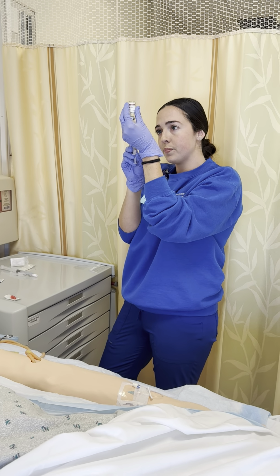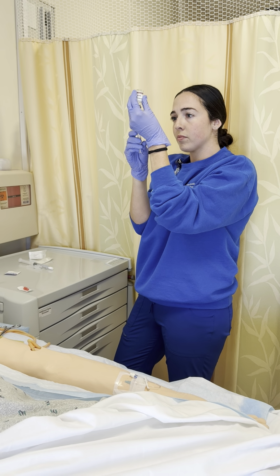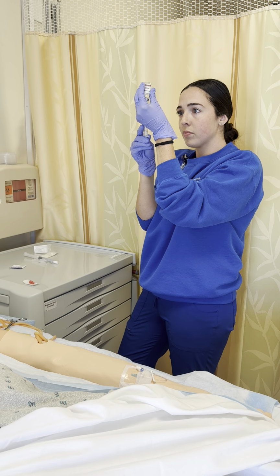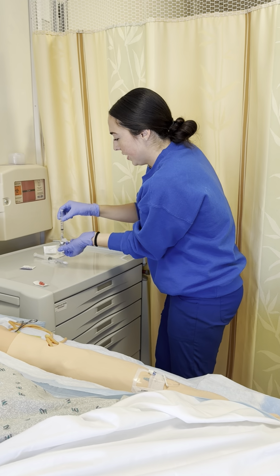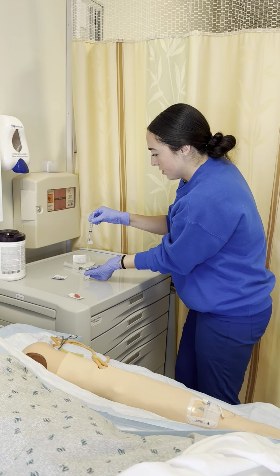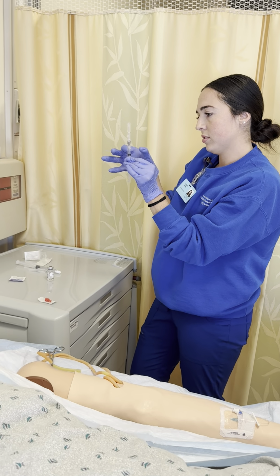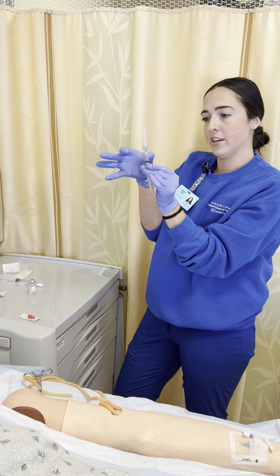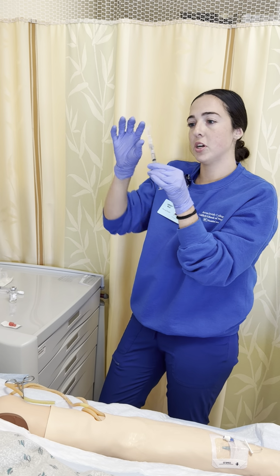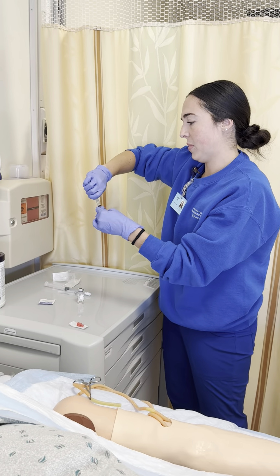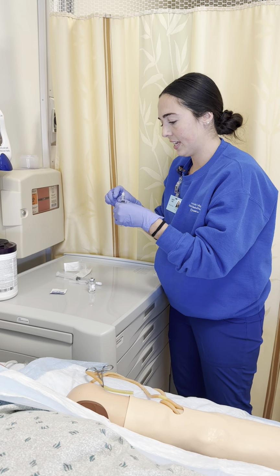One air bubble. Okay. Perfect. I'm going to engage my safety because I no longer need the needle. Again, make sure if there are any more air bubbles that came up that they're gone. Looks perfect. I'm going to get rid of my needle, and I'm going to place a red cap on.